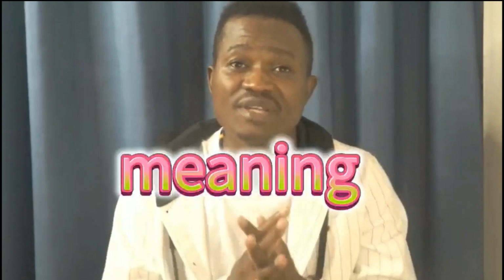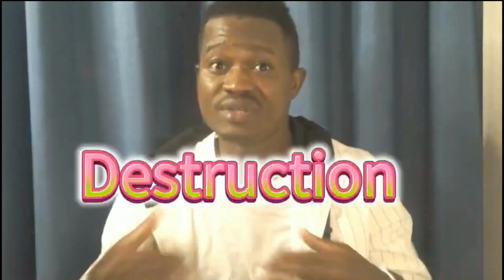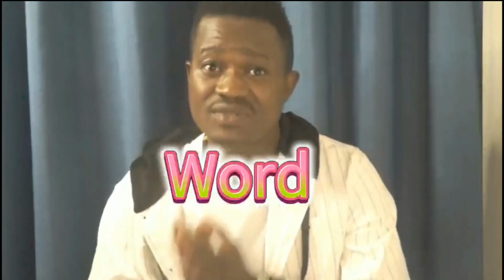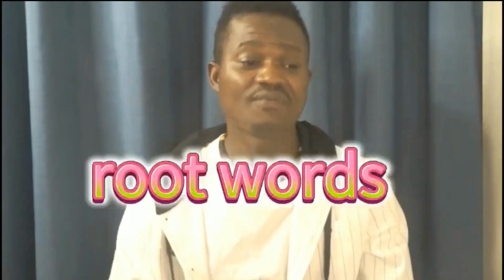Likely you will understand the meaning of that word. So that's why root words are very important. So try to understand the meaning of any root word. No matter how you see a new word, you can pronounce it and understand the meaning of that word. So that's why root words are important.